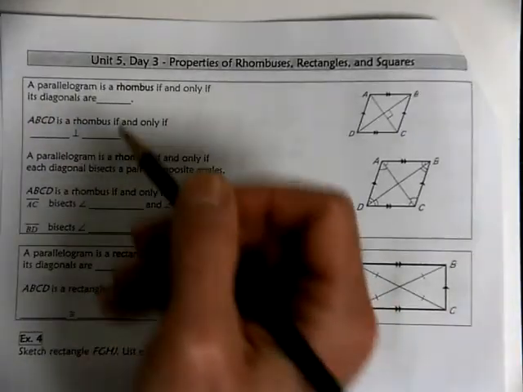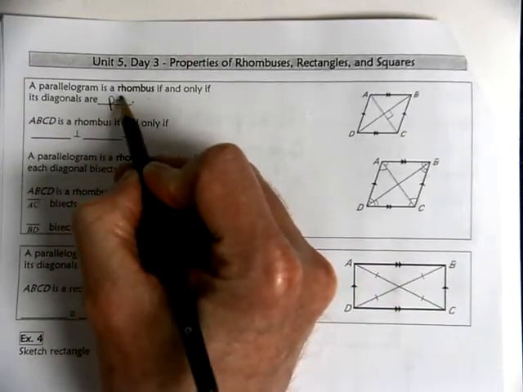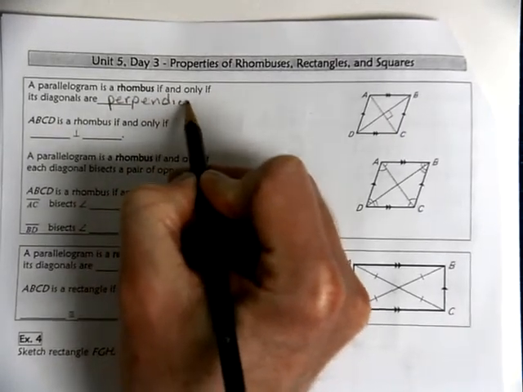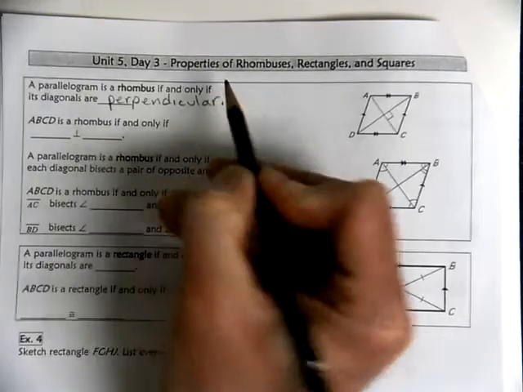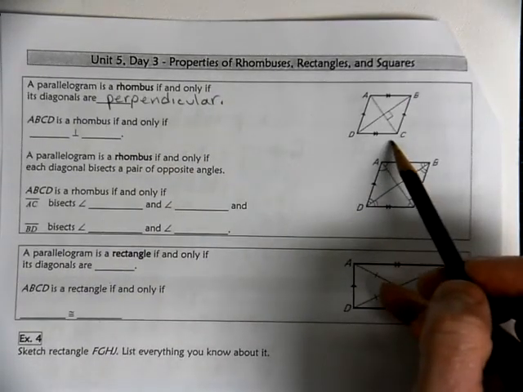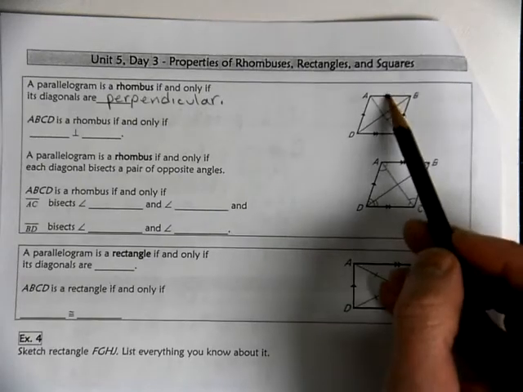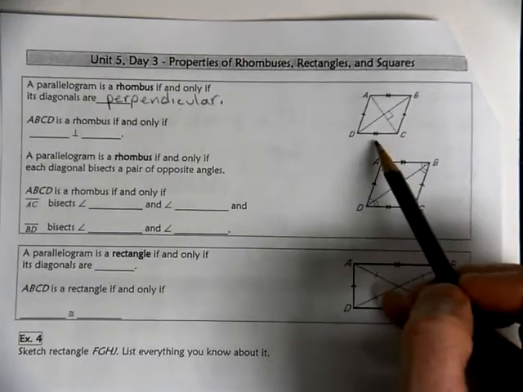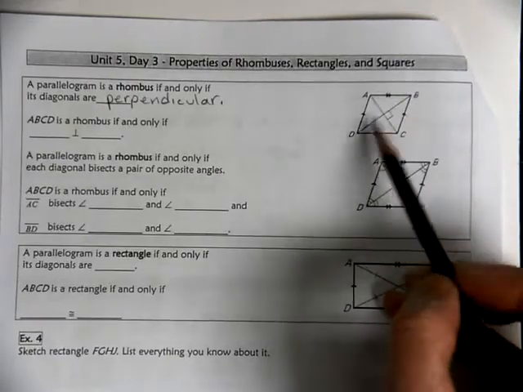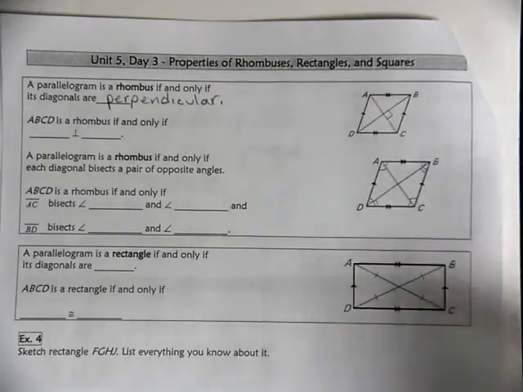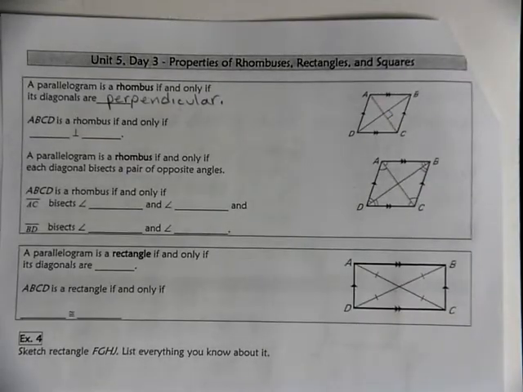the diagonals are perpendicular. So if you look over here, we have a parallelogram because we notice the arrows are on our shape. That shows that we have two sets of sides that are parallel. The diagonals will always be perpendicular to each other.